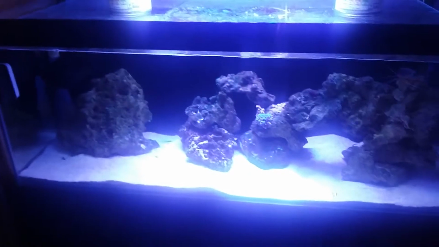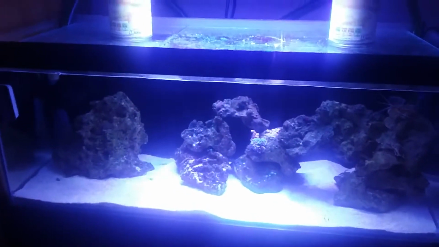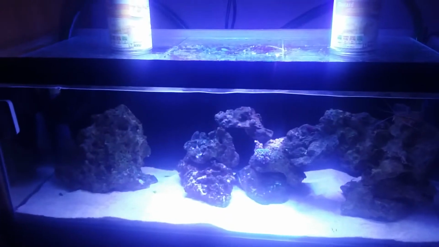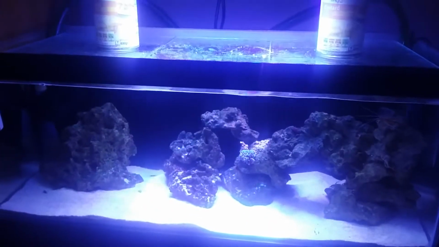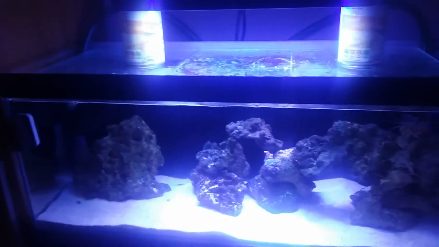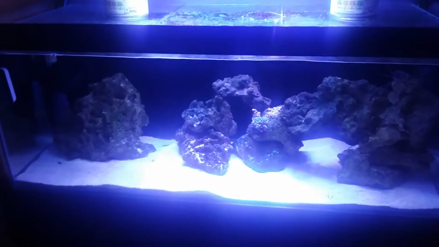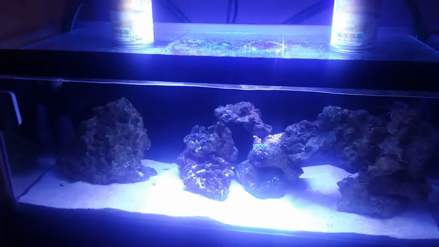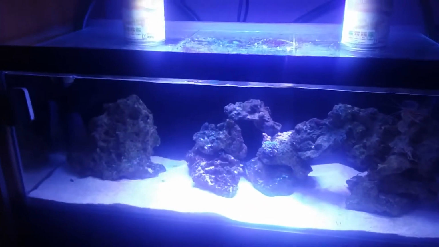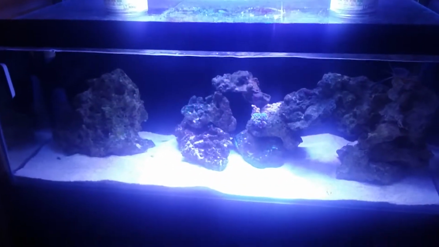So what are the causes of algae blooms? The causes of algae blooms are excess nutrients in the water, such as trace elements, especially as you have a planted aquarium and you're dosing things like Flourish or Tropica or any of these liquid fertilizers for plants, anything like that. As well, it can be caused by lighting.